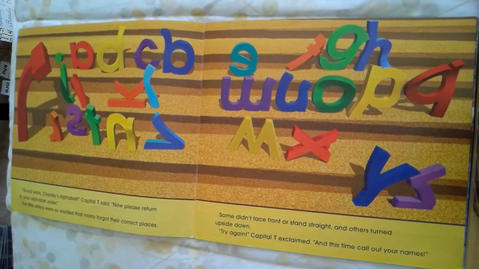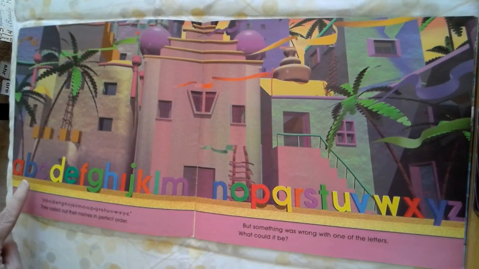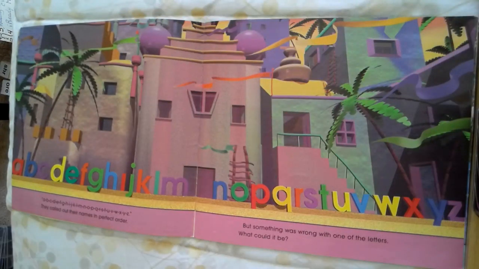"Try again," capital T exclaimed, "and this time call out your names." A, B, C, D, E, F, G, H, I, J, K, L, M, N, O, P, Q, R, S, T, U, V, W, X, Y, Z. They called out their names in perfect order. But something was wrong with one of the letters. What could it be? Can you tell? Can you tell what's wrong?